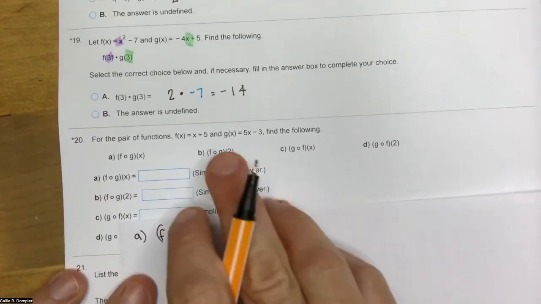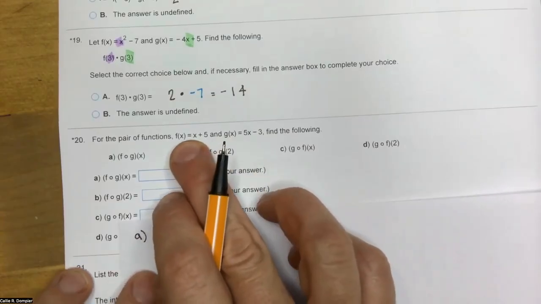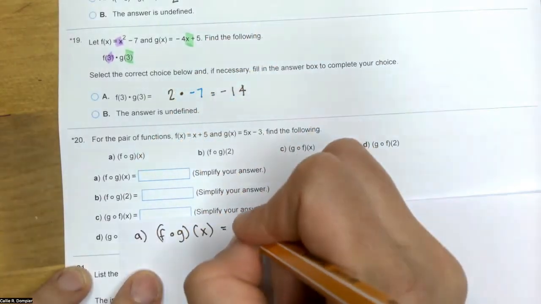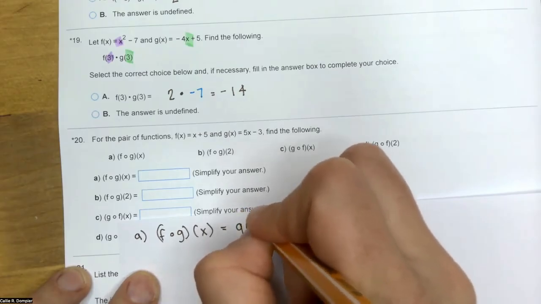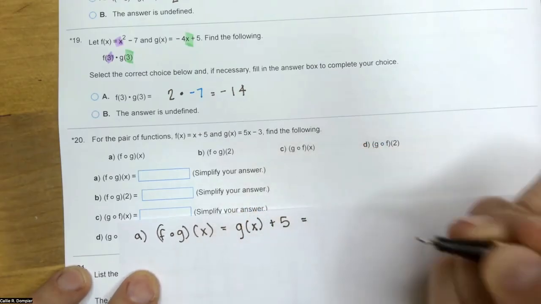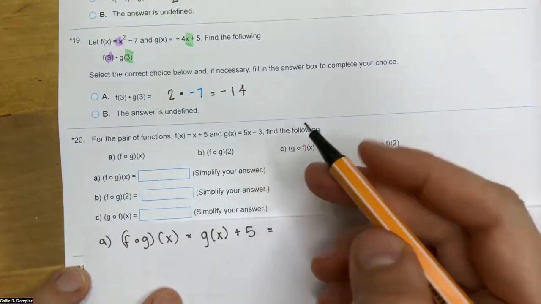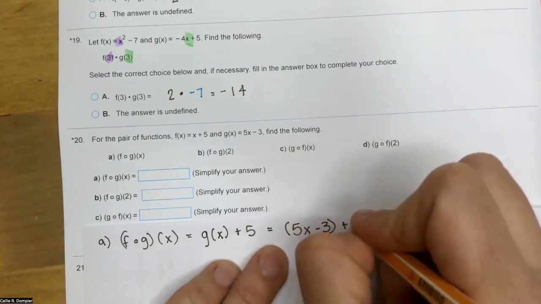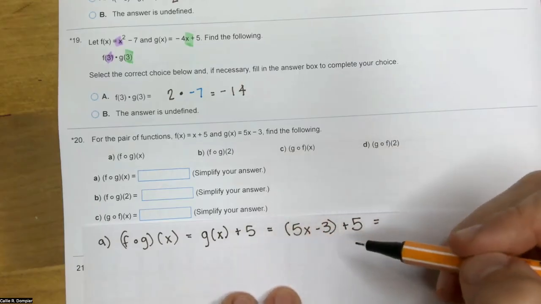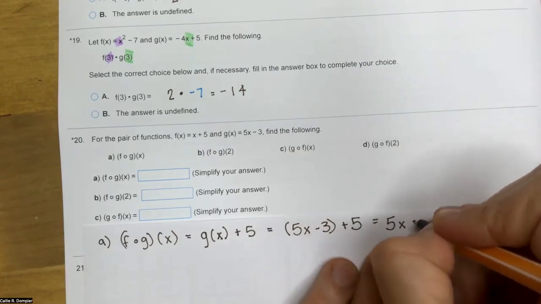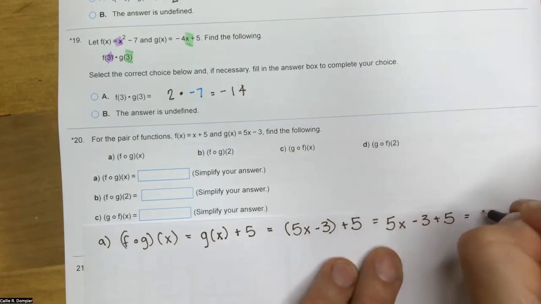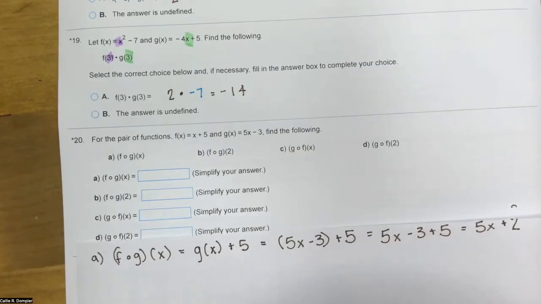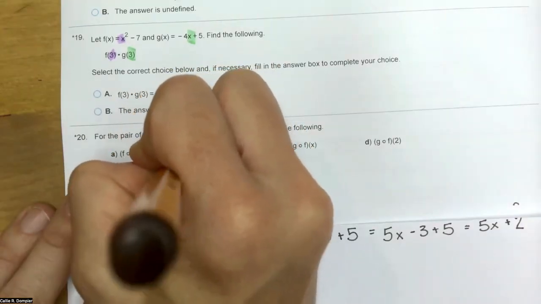So take your g of x and put it in for the x of the f of x. Instead of this x, we're going to put in g of x. G of x plus 5. And then what is g of x? G of x is 5x minus 3. We don't really need those parentheses in this case, so it'll just be 5x minus 3 plus 5, which is 5x plus 2.